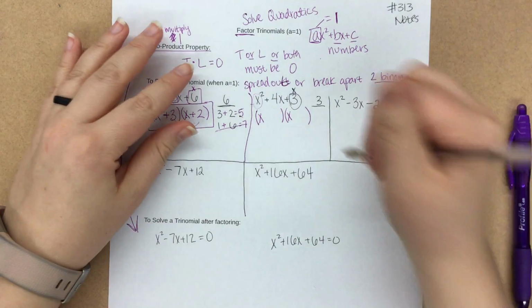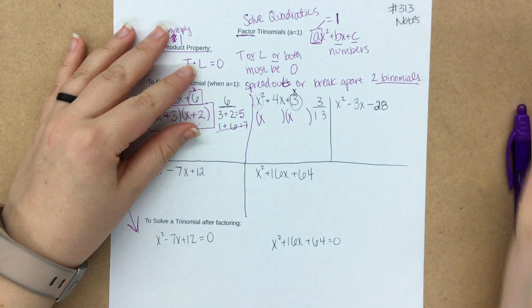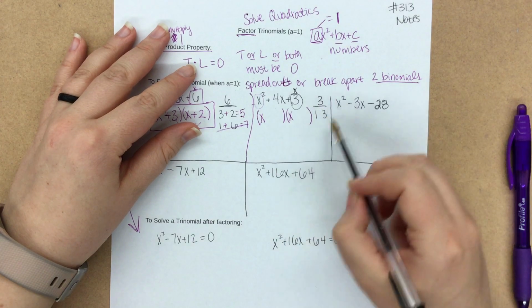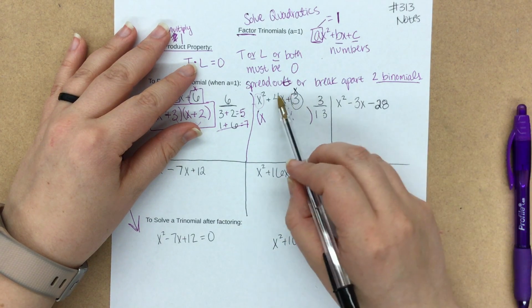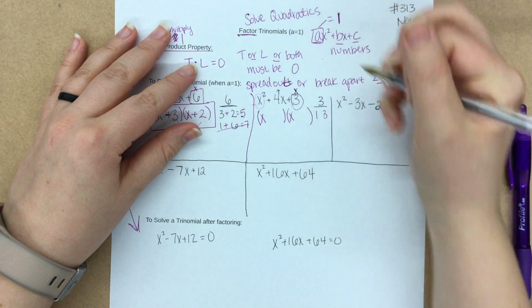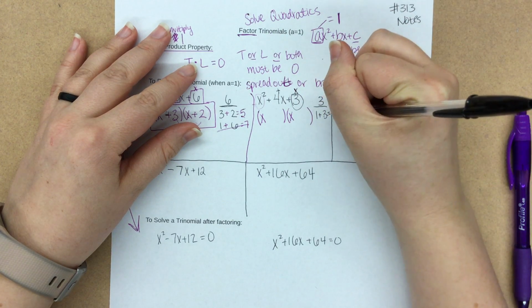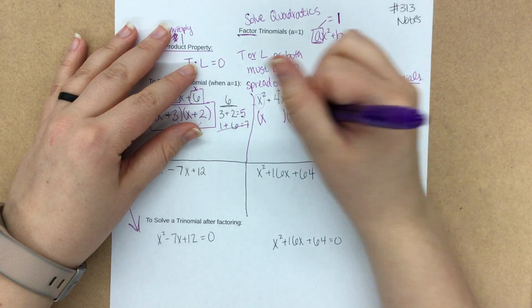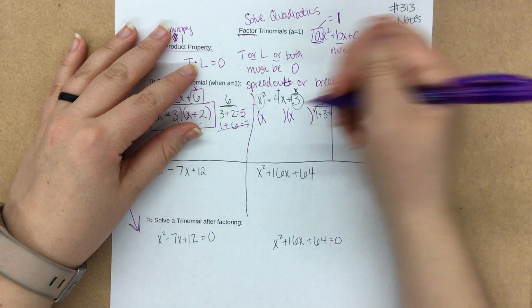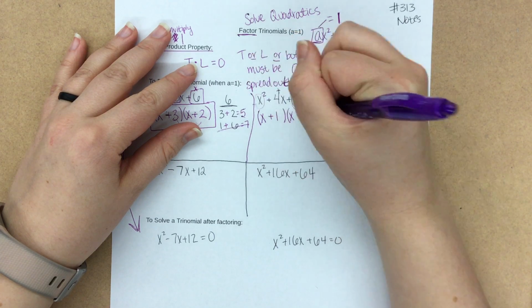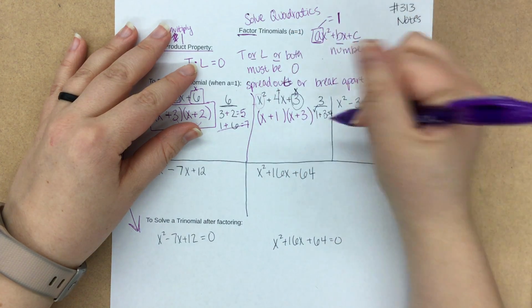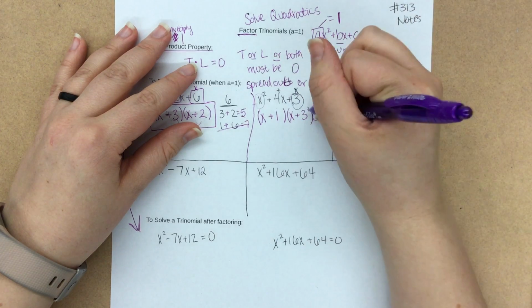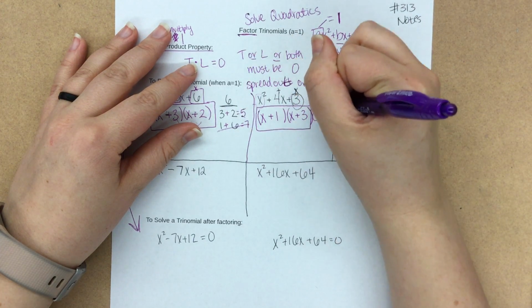There's actually only one set of numbers. It's just 1 and 3. So we better hope that 1 and 3 add to give me my middle term 4. And luckily they do. Cha-ching. Okay. So that means my 2 parentheses, since everything is positive here, is going to be x plus 1 and x plus 3. I'm taking these numbers and putting them in here. And that's my answer.